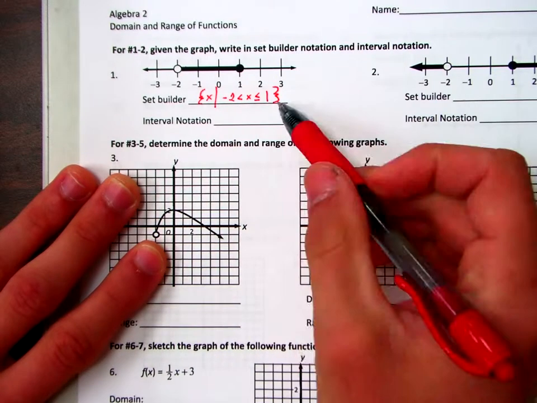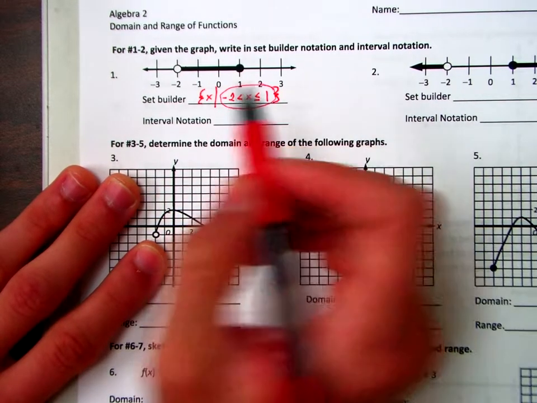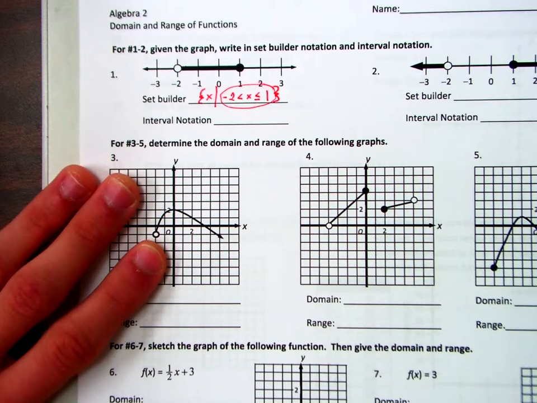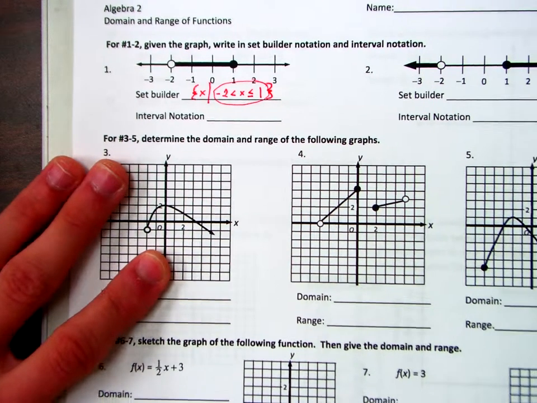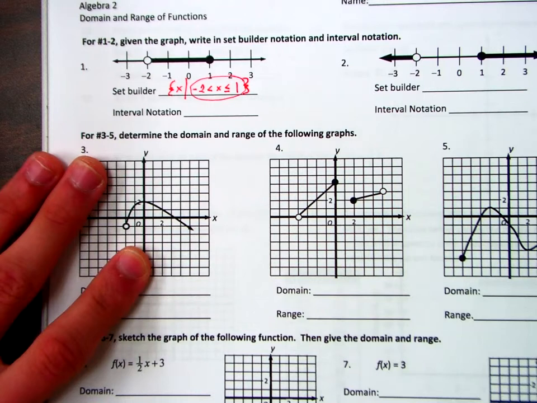Now on the test, I think they're just going to ask for the inequality, which is just that portion right there. They're not going to ask for the whole set builder. So maybe consider yourself lucky, but I would still encourage you to learn set builder notation. You're going to see it later if you go into more advanced math.